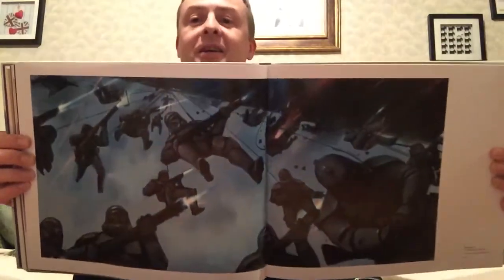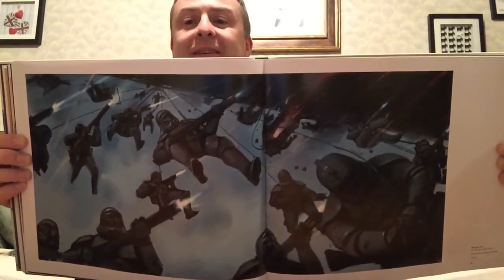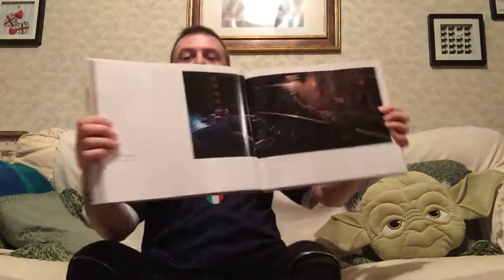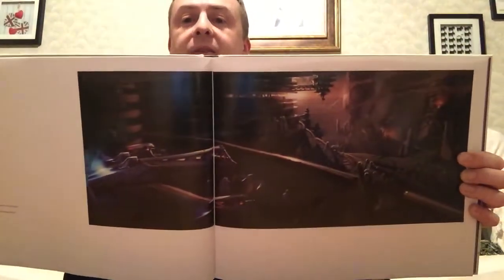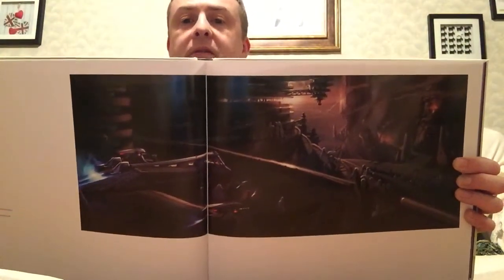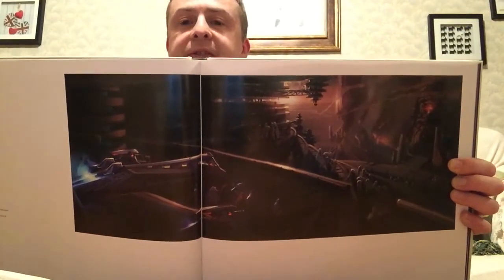There's a great one. Clone troopers to the rescue. Well, only until Order 66. What is this? It's the crystal planet of Magneto. Another battle there. Again, I think this is from Revenge of the Sith.